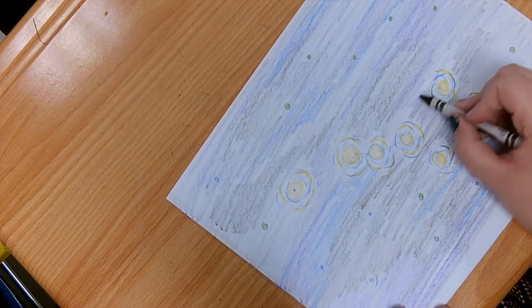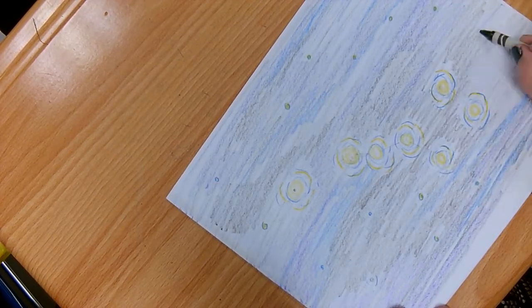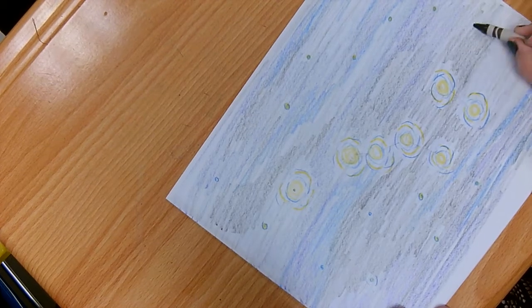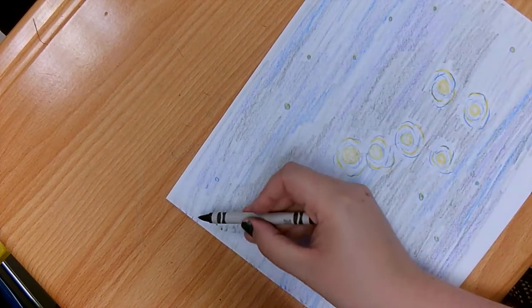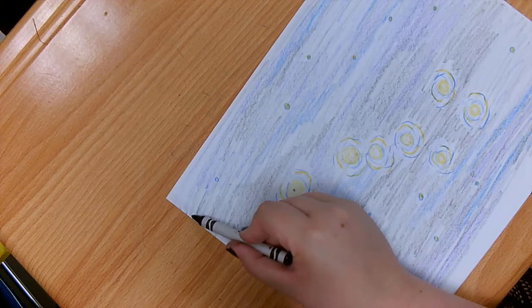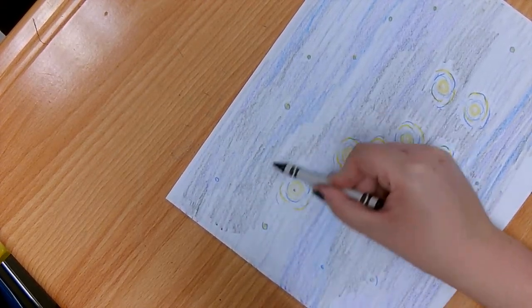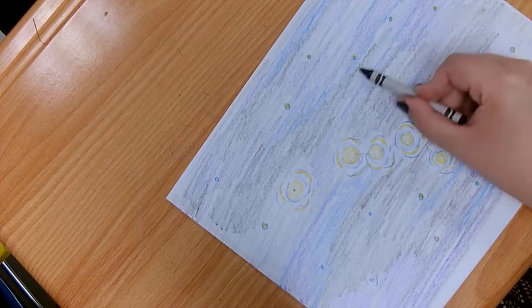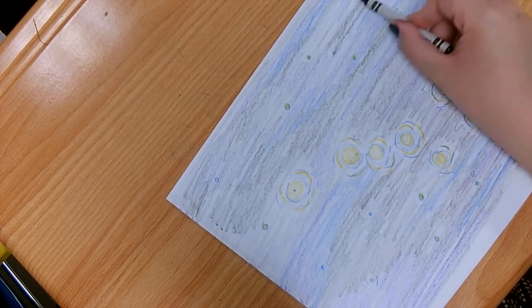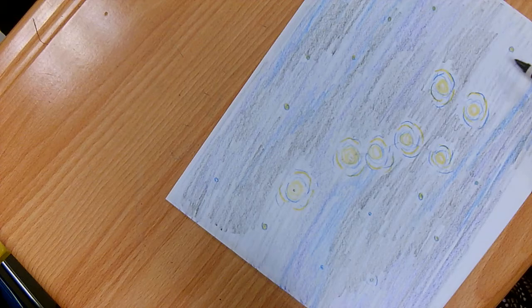I saw a constellation. It wasn't the Big Dipper. I didn't know what constellation it was, and I kind of forgot it, but I know it was a constellation.